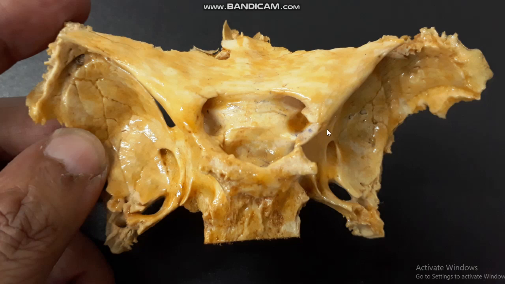Now this tentorium cerebelli is a crescentic fold of the meningeal layer of the dura mater. Now this tentorium cerebelli has a free margin and a fixed margin. The free margin is attached to the anterior clinoid process, whereas the fixed margin from underneath comes and gets attached to the posterior clinoid process. And between these two attachments there is a triangular area which forms the roof of the cavernous sinus.